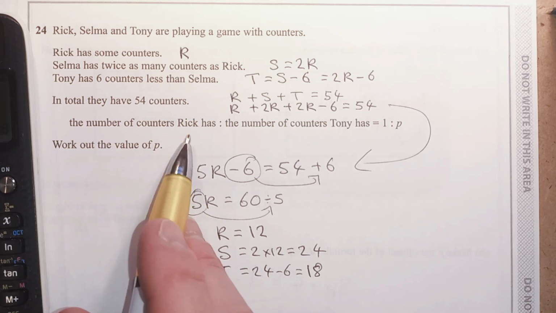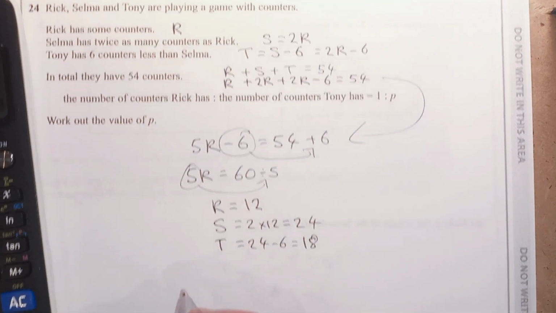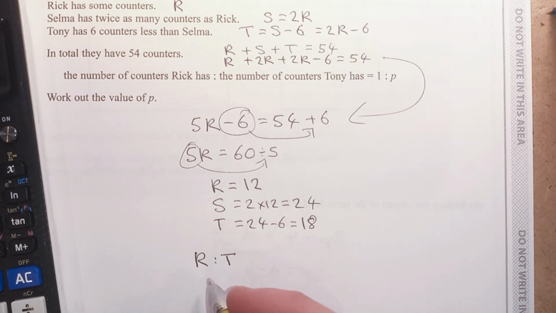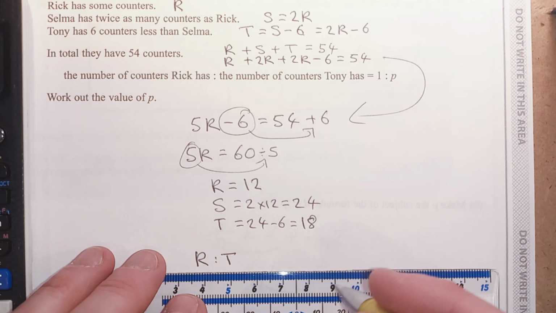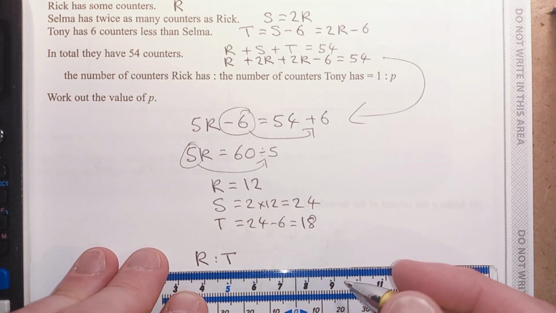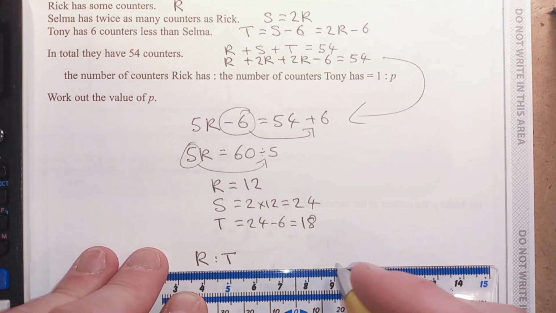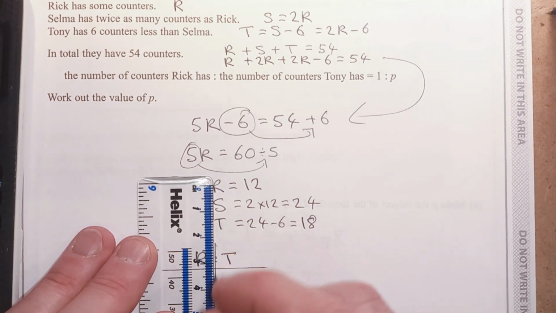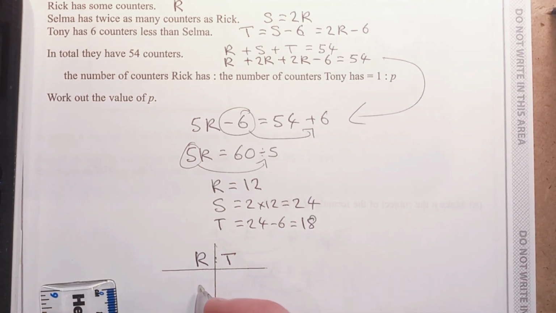Now, they said the number of counters Rick has. So we want Rick to Tony, and they've got it as 1 to P. Actually, I'm going to draw this as a little table, I think. Yeah, we can just do it like this. So they want it written as 1 to P, and we've got to work out what this P is.